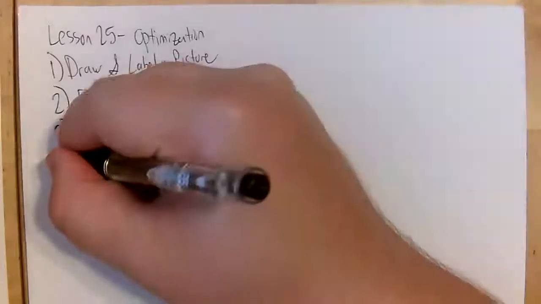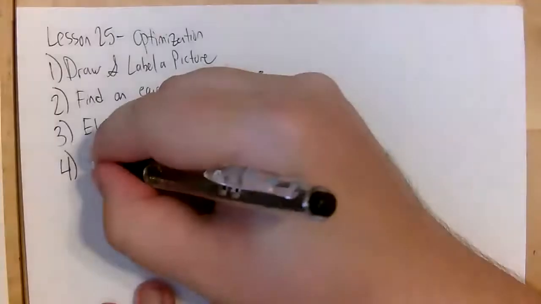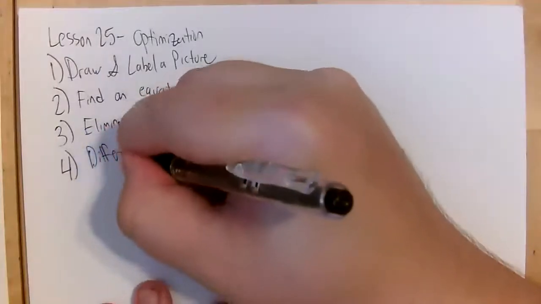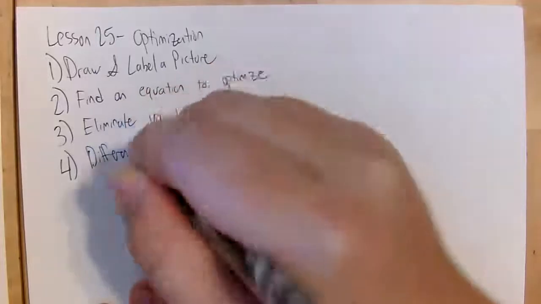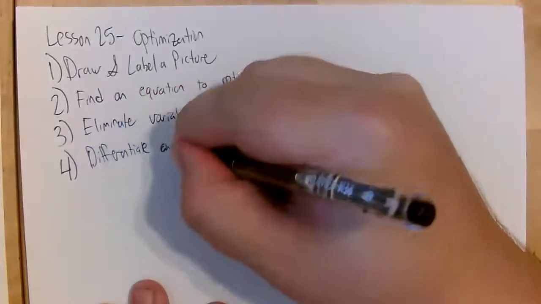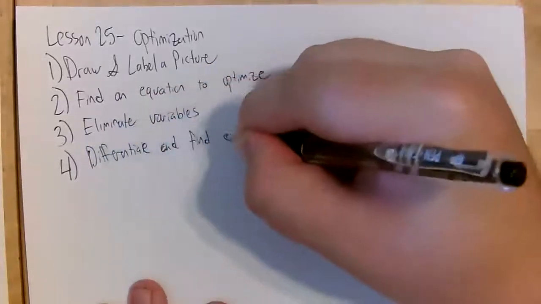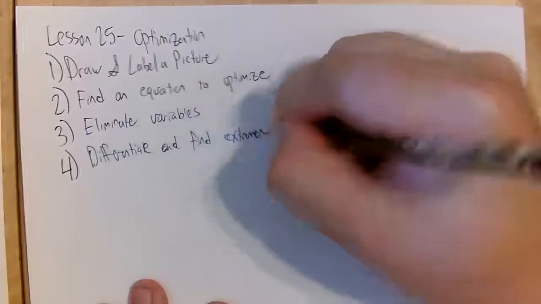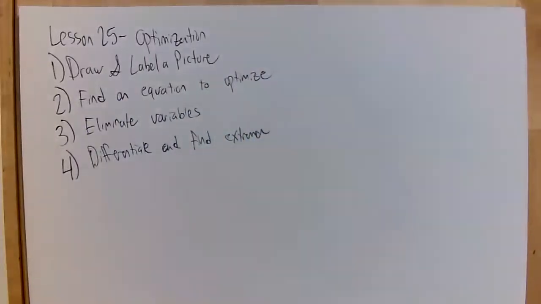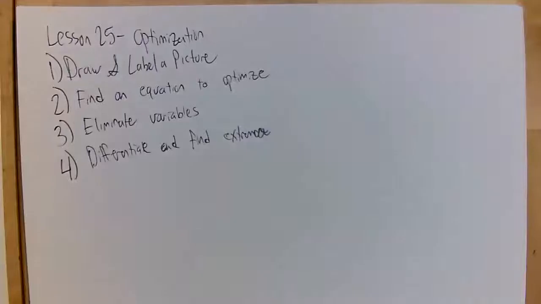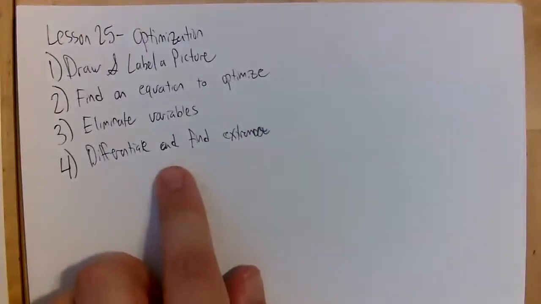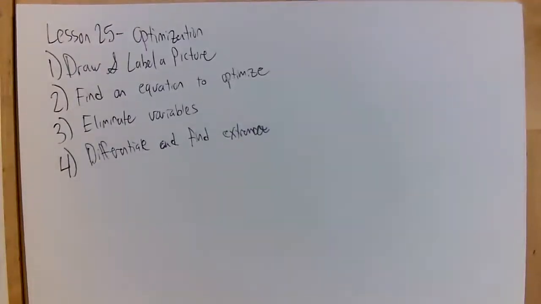And then finally, once we eliminate all the variables, we have a single variable equation, then we can take the derivative, differentiate, and find the extrema. All right, so we've definitely done this in a few different lessons here. We just take the derivative, we find our critical points, and then we see if those are maxima or minima.